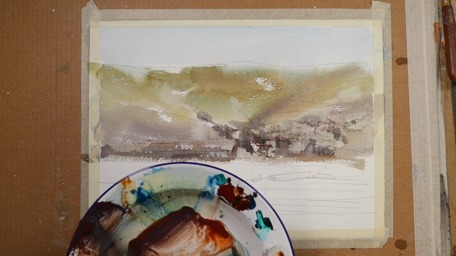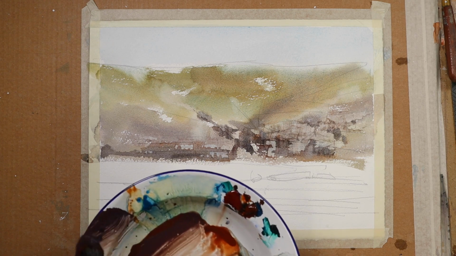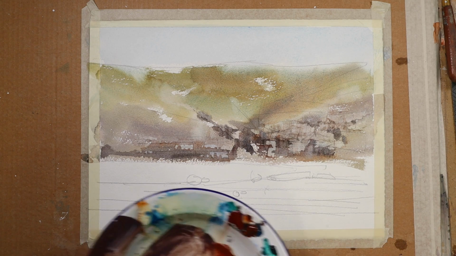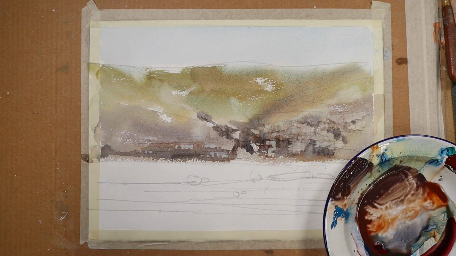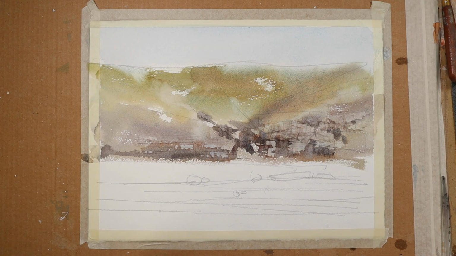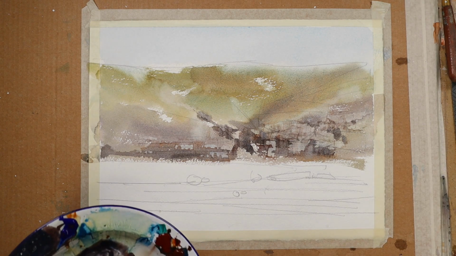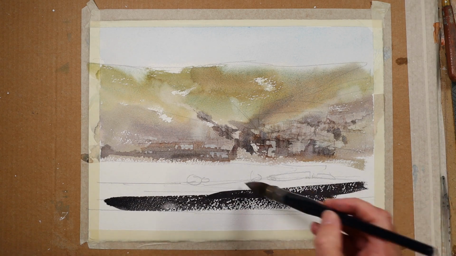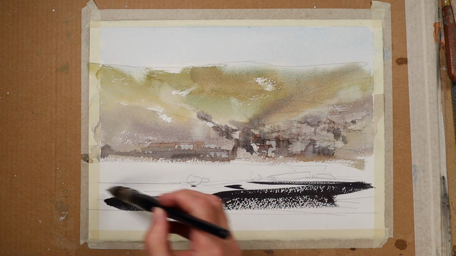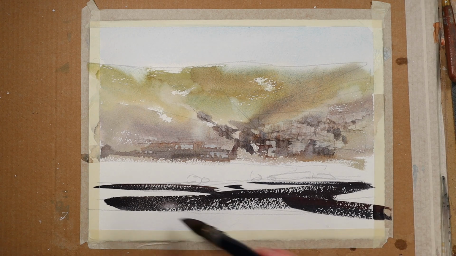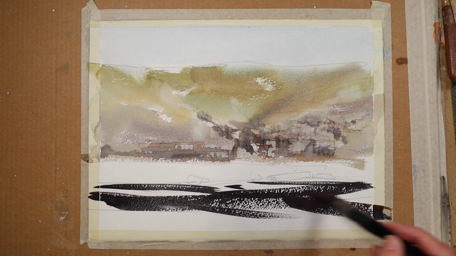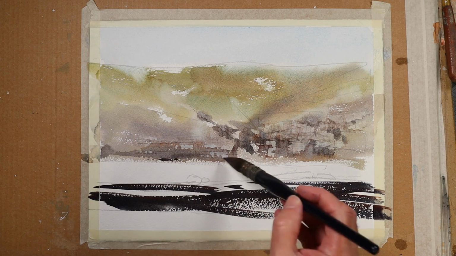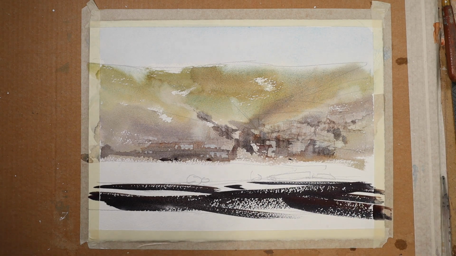But I will do a similar technique for this texture as I did back there, and that is to not put too much water with the paint. I've got a very dark warm grey here, and I'll skim across some areas here, and just hint upon a little bit back there in one or two places.